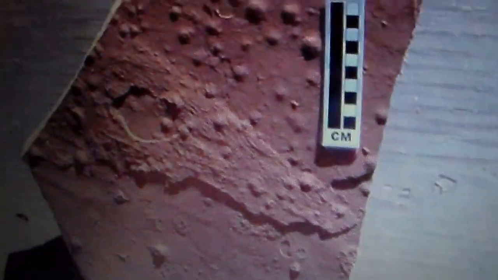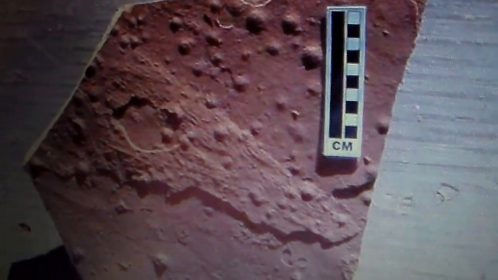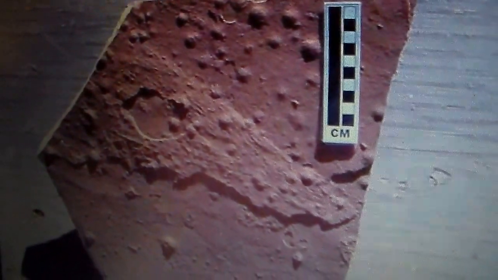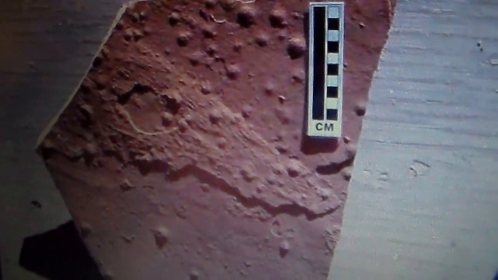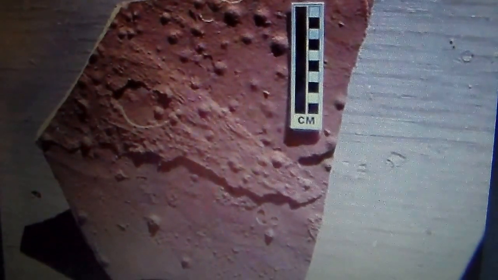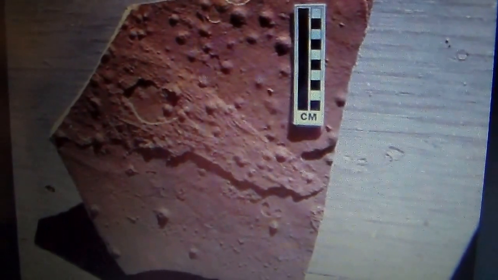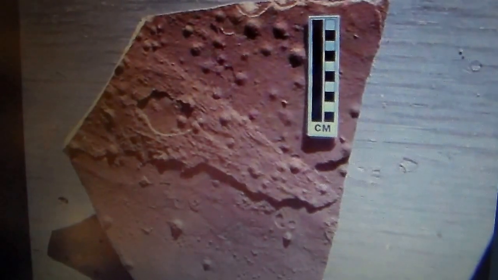preserves raindrops. In fact, I have one of these from another state, Georgia, I believe, from the very similar strata. The Bible says there was no rain before the flood, so this had to have occurred at the time of the flood or afterwards, most likely as the flood was just beginning.